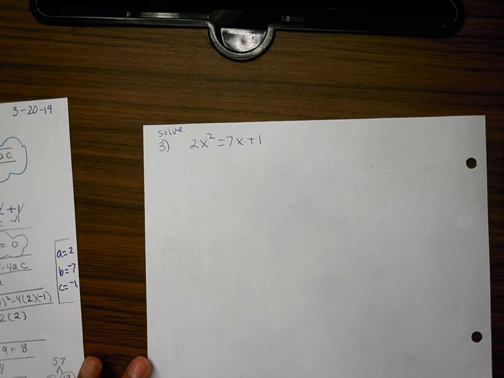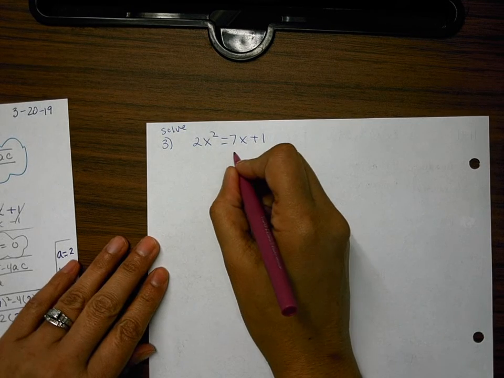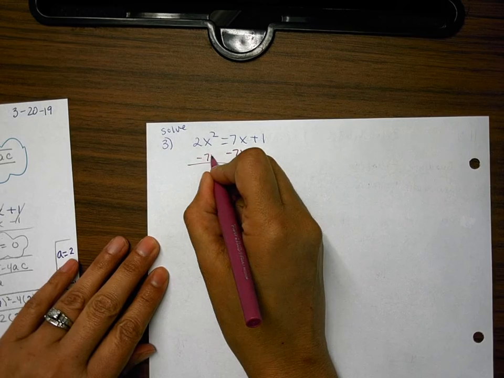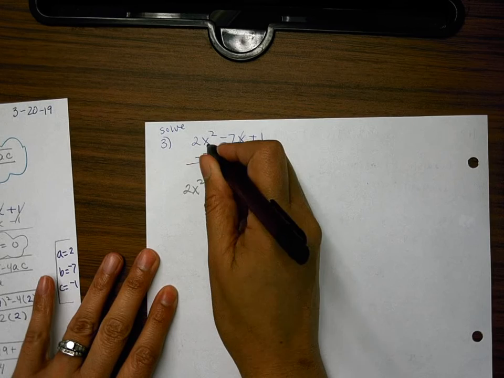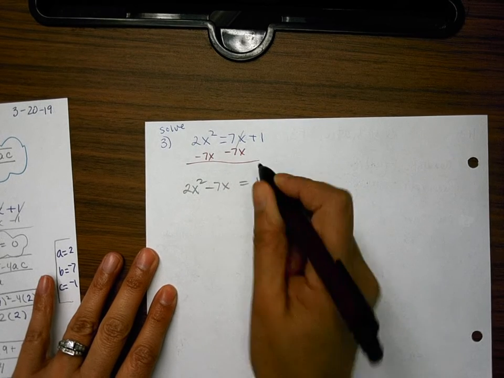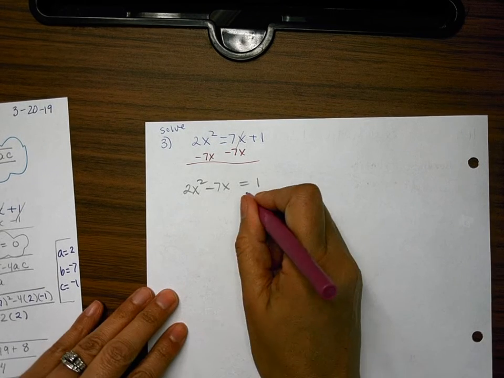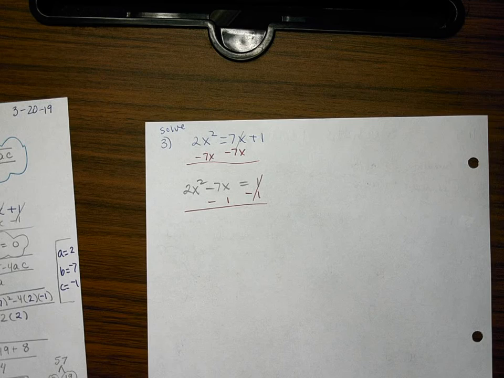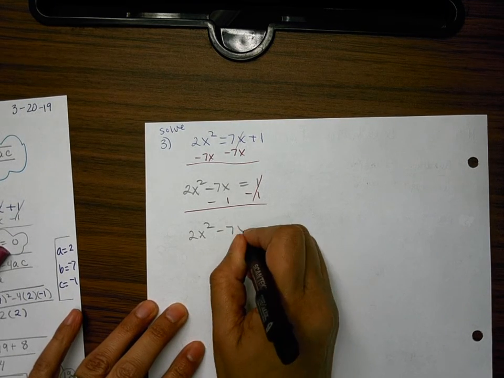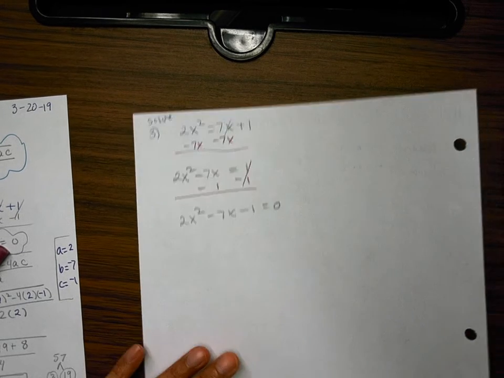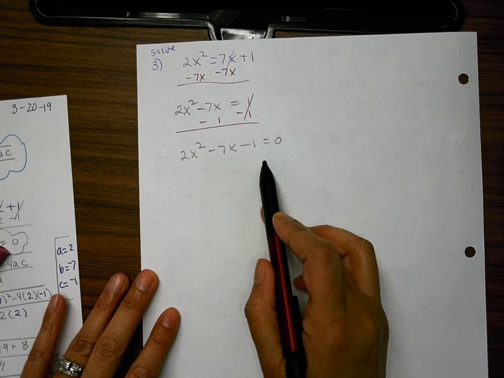Okay, so I said previously it has to equal 0, and if it doesn't, you have to make it equal to 0. So we're going to subtract 7x. 2x squared and 7x are not like terms, so I'm just going to write them next to each other, equals 1. I cannot subtract them because that has a squared and that does not. And then I'm going to subtract the 1. And again, the 1 is not a like term with either one of these two terms, so it's going to be 2x squared minus 7x minus 1 equals 0. Got it? Because none of them are like terms, so it's 2x squared minus 7x minus 1 equals 0.